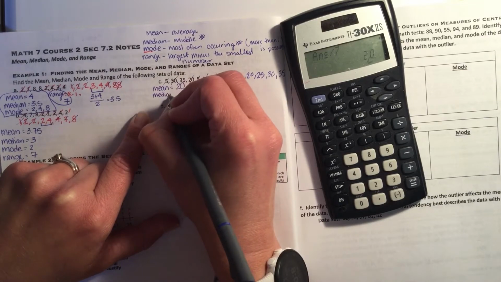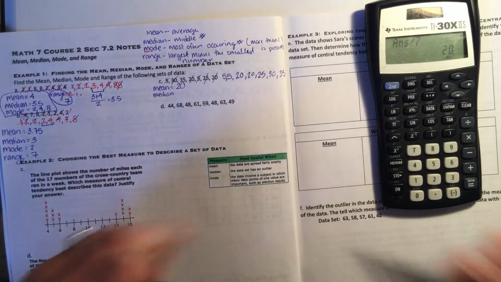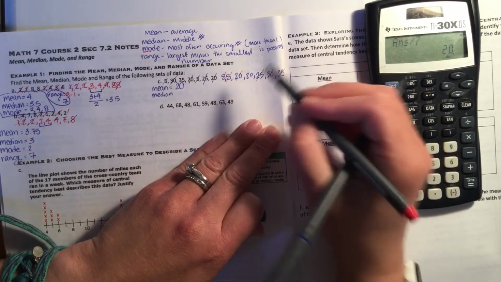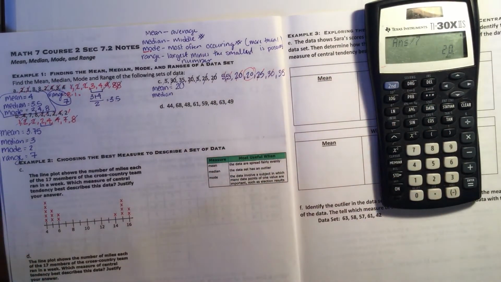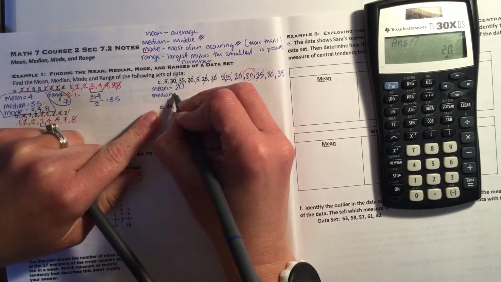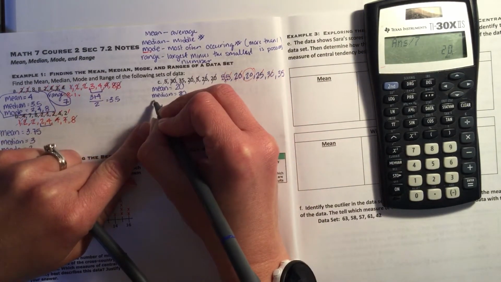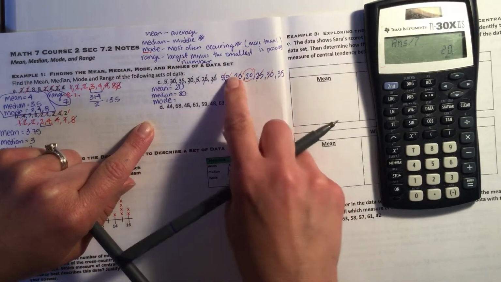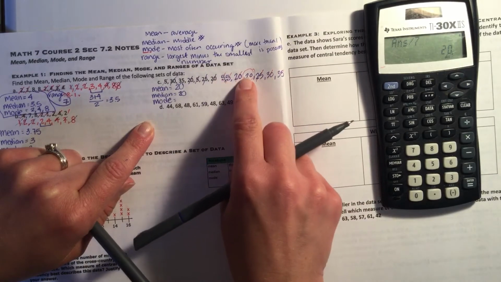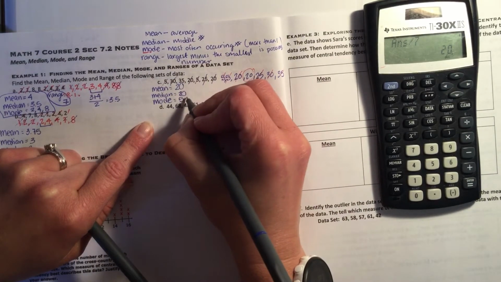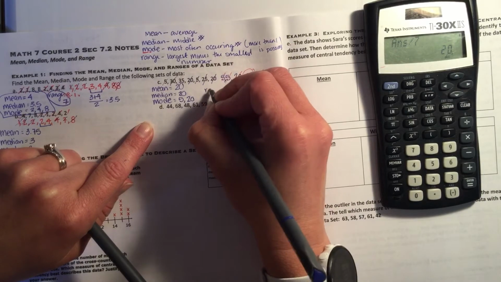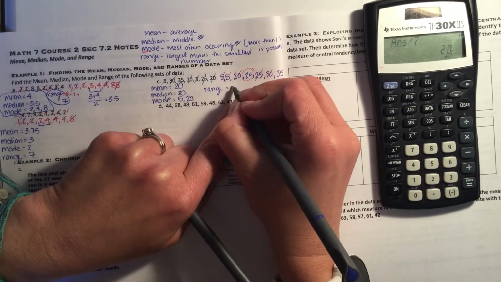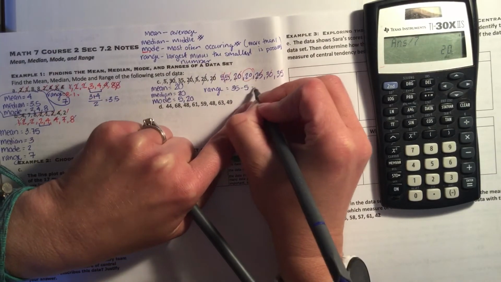The median is our middle number, so I'm going to work my way into the middle. And in this case, I only have one number in the middle, so I don't have to add them together and divide. So my median is 20. My mode is the most often occurring. That is also 5 and 20, so I'm going to put both of those down. And then my last one is the range. That's 35 minus 5, which gives us 30.